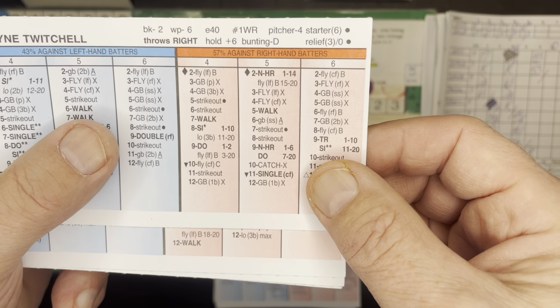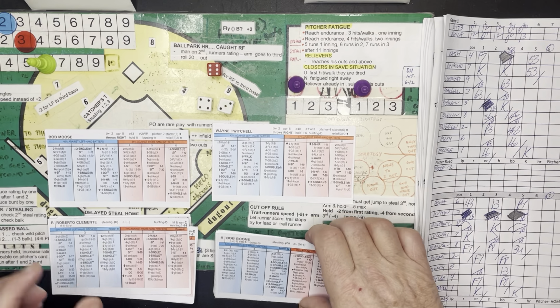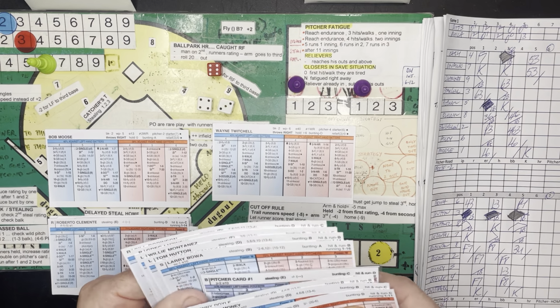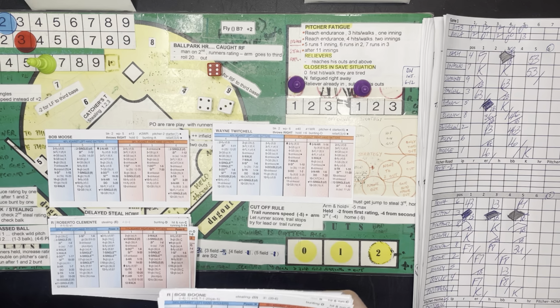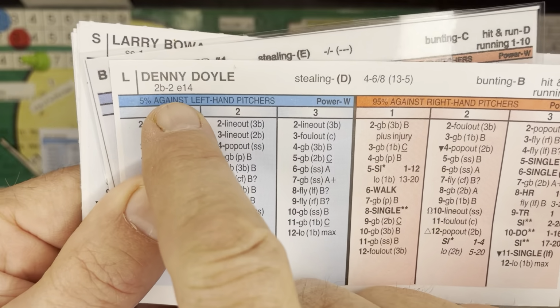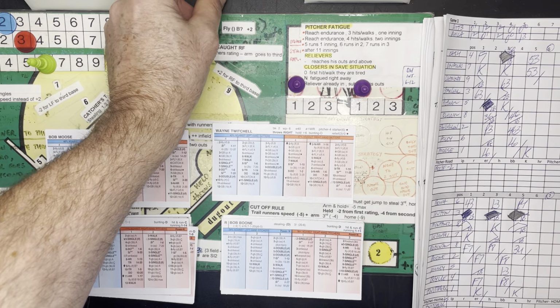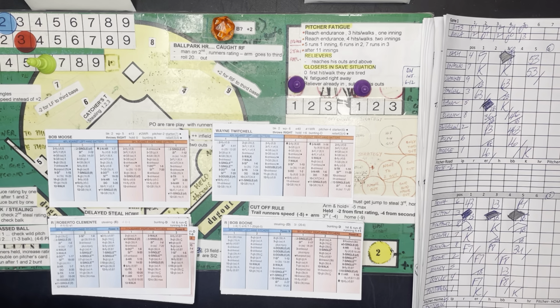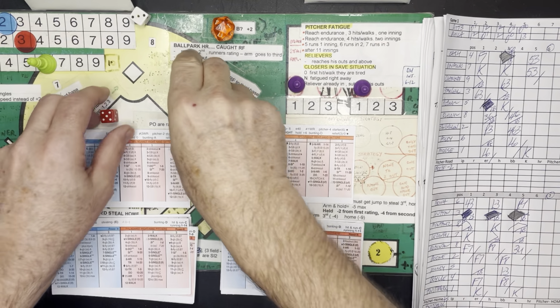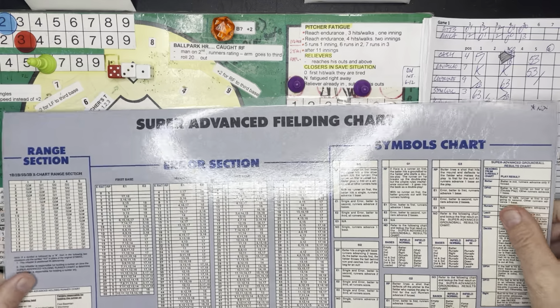So you're going to have to check the fielding rating of the Philadelphia Phillies second baseman. The man playing second base is Danny Doyle, and Doyle is a 2E14. What you do in this circumstance is re-roll the dice. Now I'm going to keep my 10 here because I haven't used it yet. Danny Doyle is a 2E14. So re-roll the dice and add these 3 together.